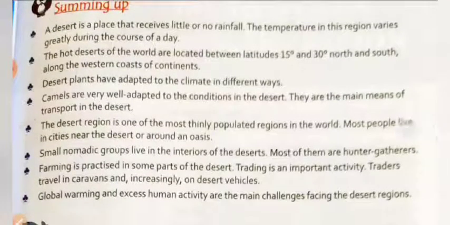Farming is practiced in some parts of the desert, where some water is found, like oases. Trading is an important activity. Traders travel by caravan and, increasingly, on desert vehicles. Today the caravan has declined, and vehicles like trucks, buses, vans, etc. are used.